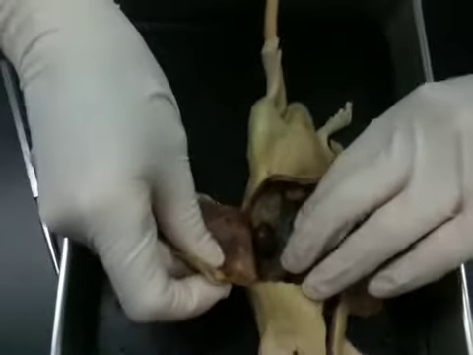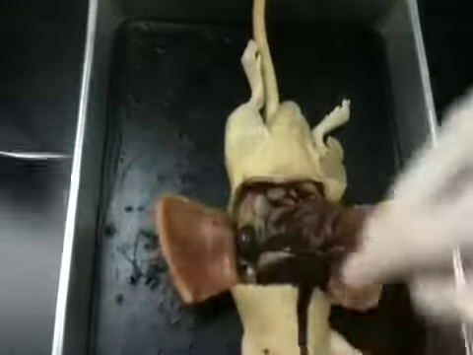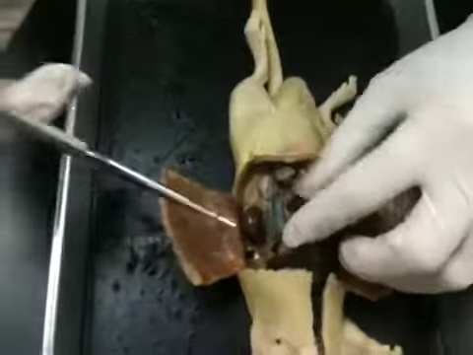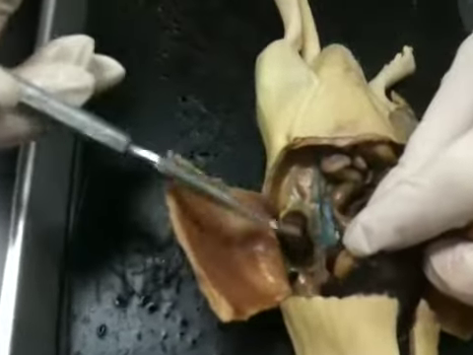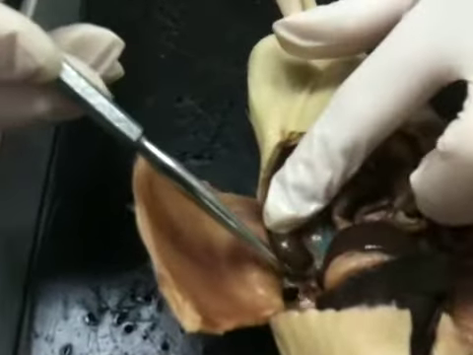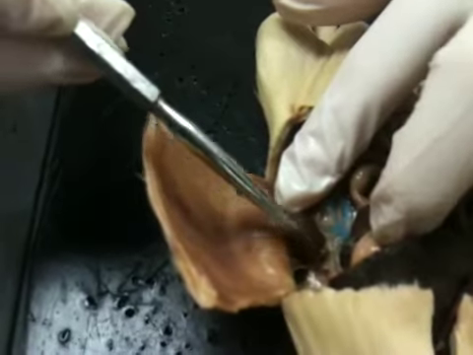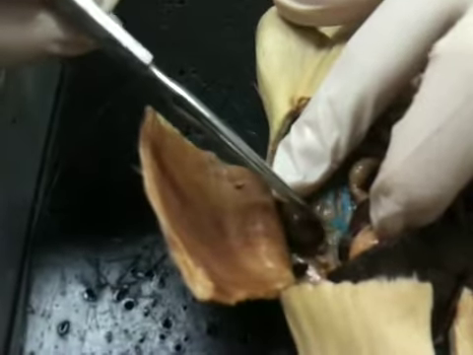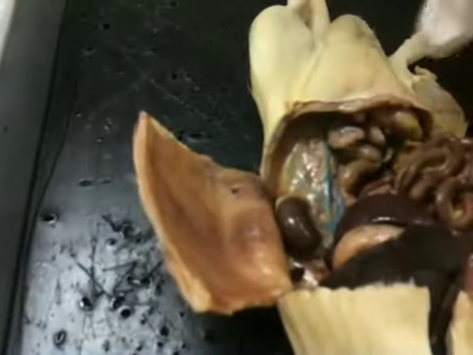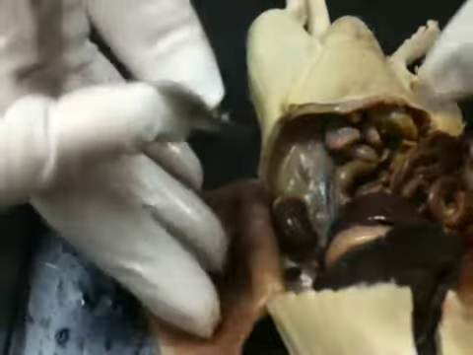So we need to do urinary and reproductive. First thing, you need to move everything away, off to the side. Here's the kidney. Located on top of the kidney, this little bump right here, that is the adrenal gland. You can see the renal vein coming in. So we need to cut through the kidney to see the different layers.